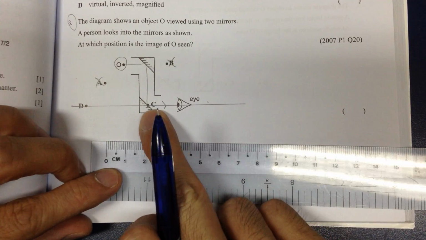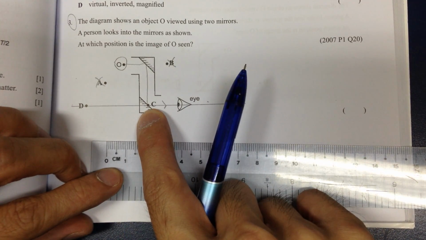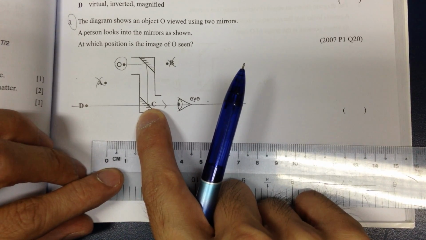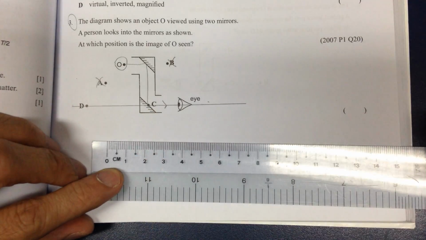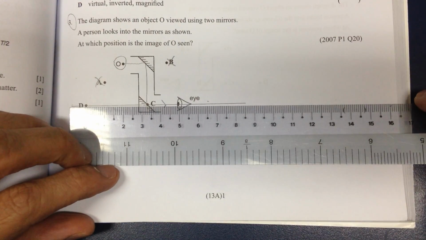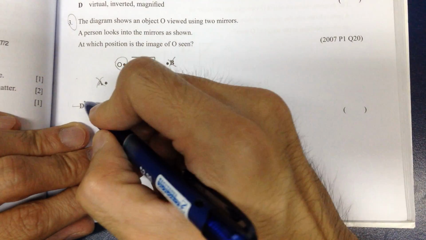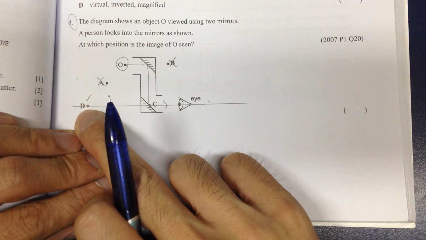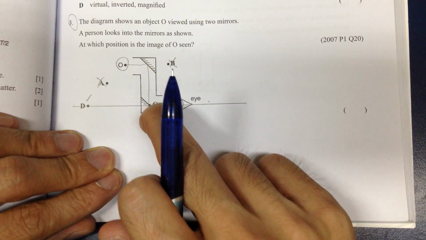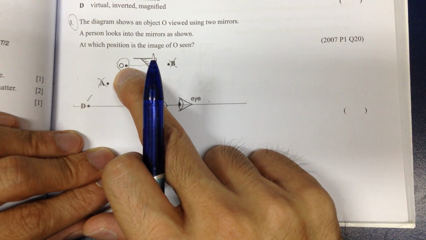So C is out of the question because C actually lies on the mirror, so there's no distance from the mirror. But D is about 3.5 cm, so the closest answer will be D, because D is about the same distance away from the mirror as the object.